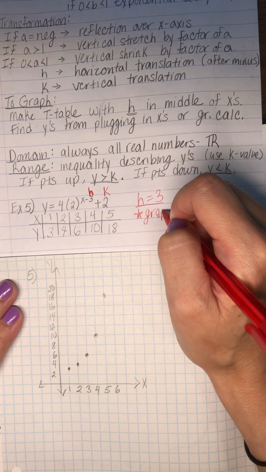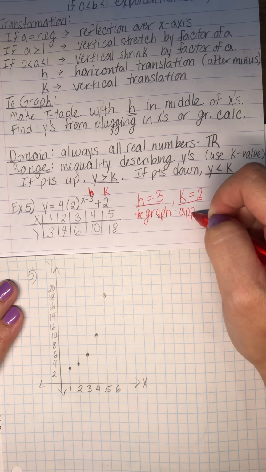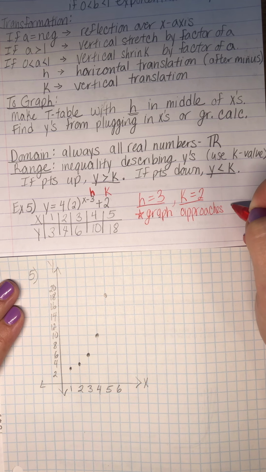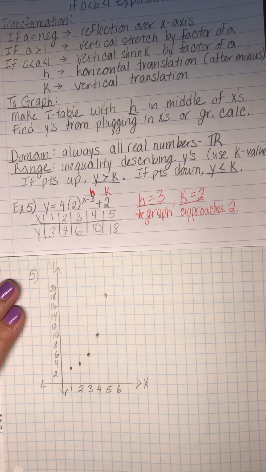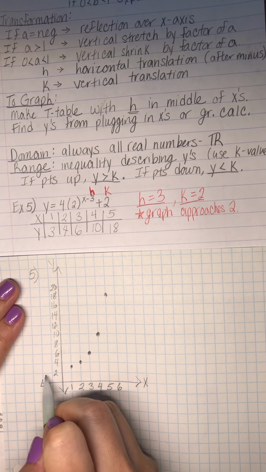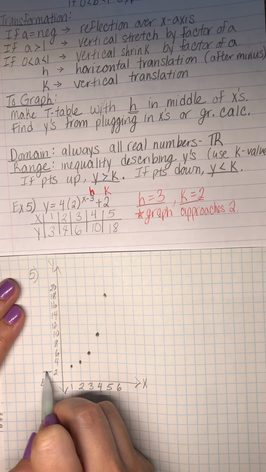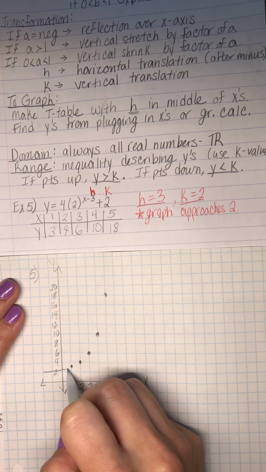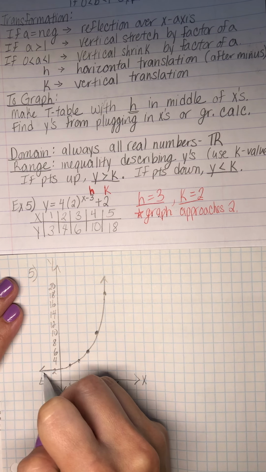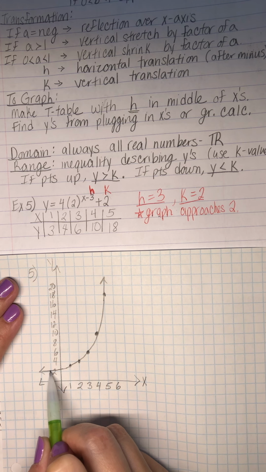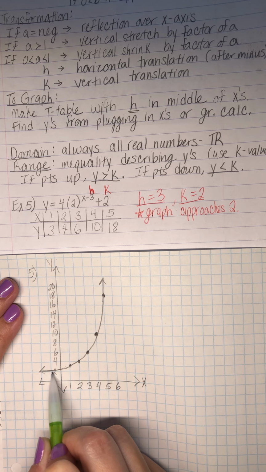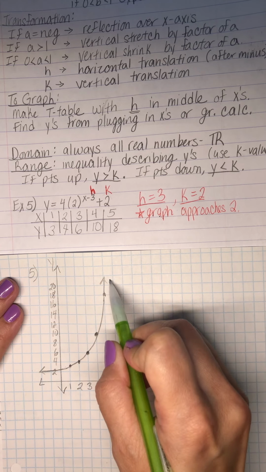So I'm gonna write myself a note here because the graph approaches 2. It's never gonna equal 2, but it'll approach it. So now when I go to graph this and I draw this left side, I'm gonna go right along the 2 line, just above it, and then start curving up and form this hockey stick, this nice curve here. But notice how on the left side, I didn't let my graph go below the 2 line. It's approaching 2, but it'll never equal 2. And there it is, there's our graph.